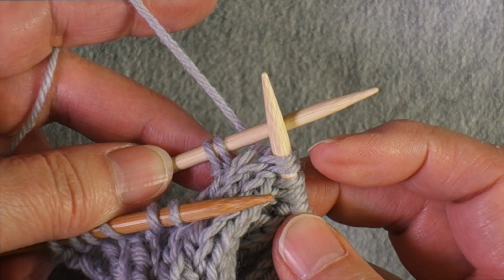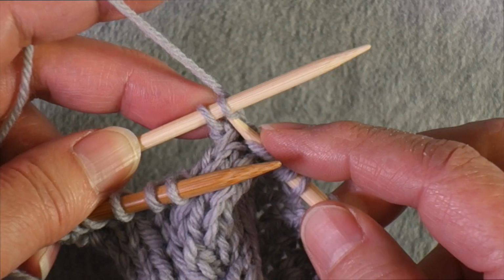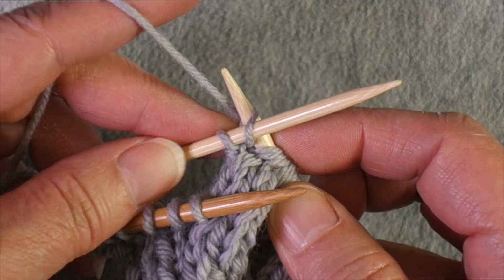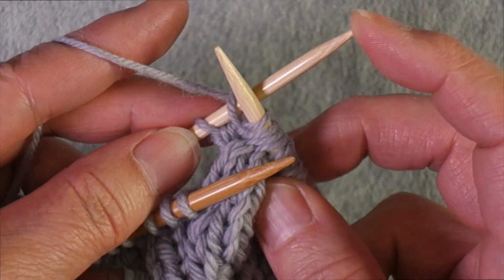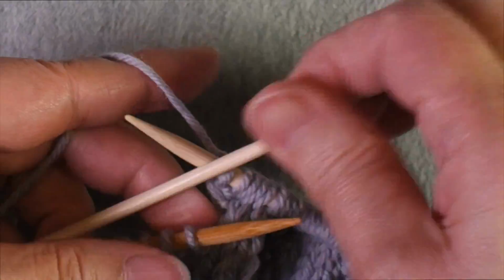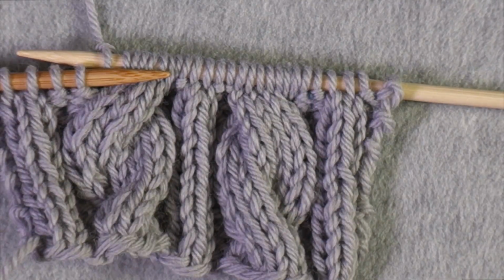And now we're ready to work the cable needle, and the first stitch is the one that's going to be closest to the center. So that first stitch is the one where I knit into the front and then the back, and then I knit the last stitch. So now I have 7 stitches on each of these.